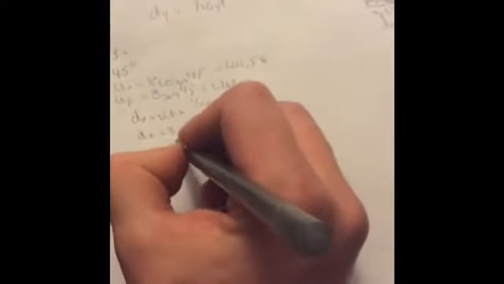Now, we'll do dx equals 8 times 1.5, which is 12.